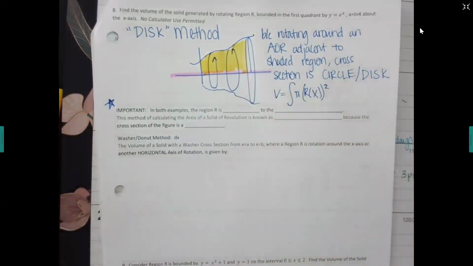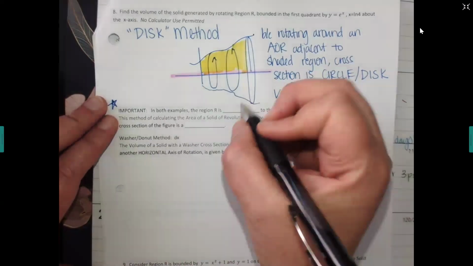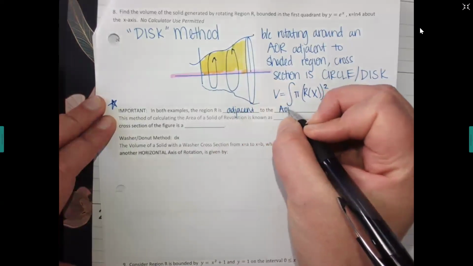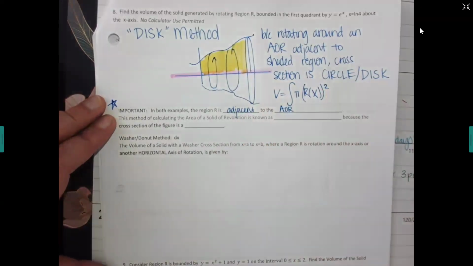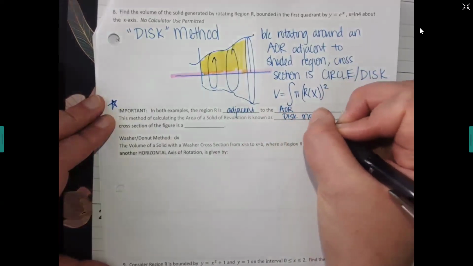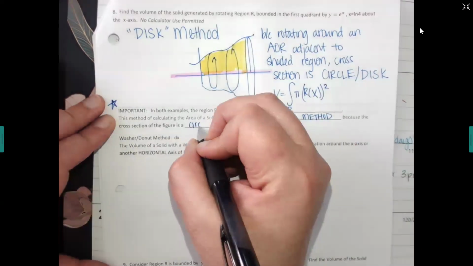It'll be pi r squared because it's always a circle if you're rotating around an adjacent line. So let's fill in the blanks. It says in all the examples we just did, region R was adjacent to the axis of rotation. That's basically what you just wrote. So it's called disk method because the figure is a circle.